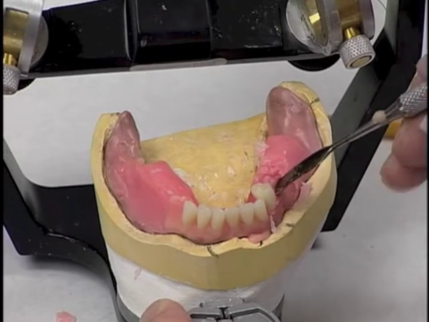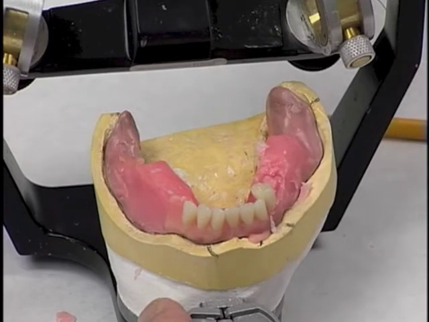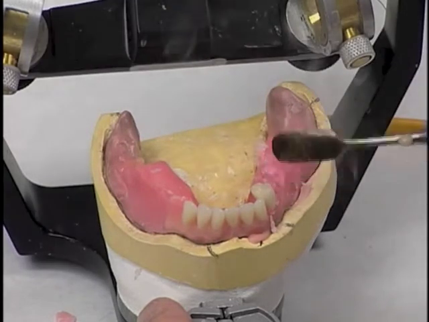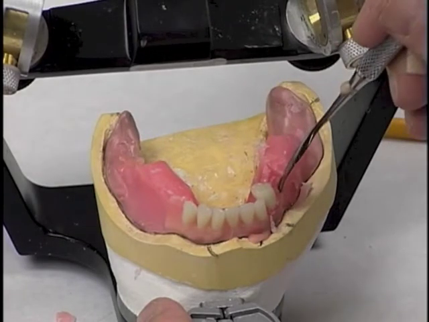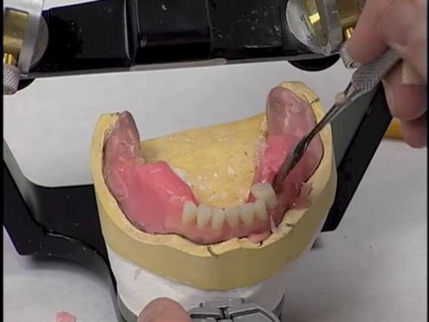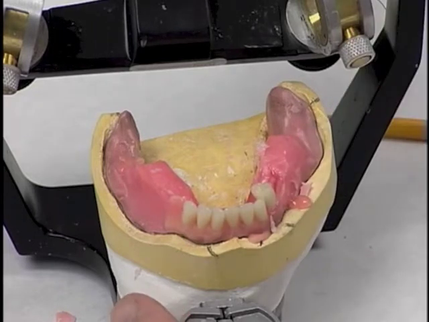Once we think we have the wax softened enough, then we're just going to place that tooth, making absolutely certain we have the correct buccolingual position of the teeth, as well as keeping all cusps of that posterior tooth, that first molar, on the flat occlusal plane.